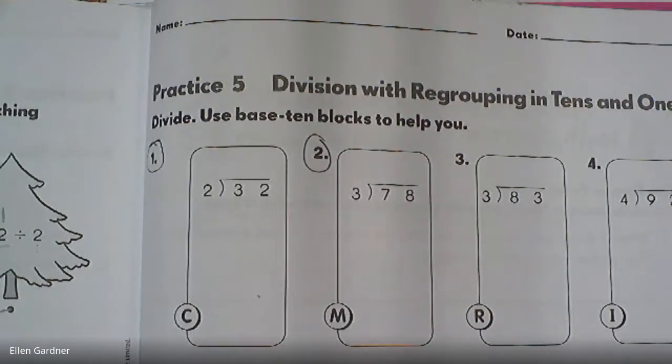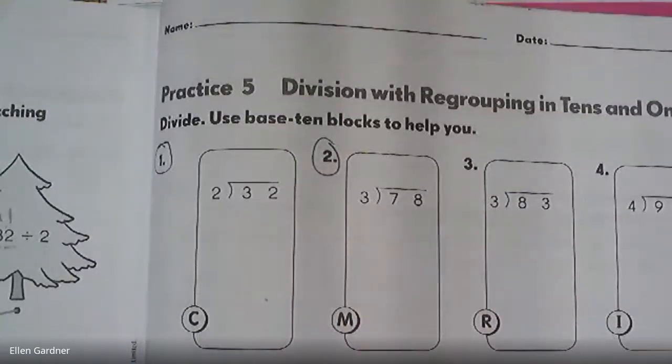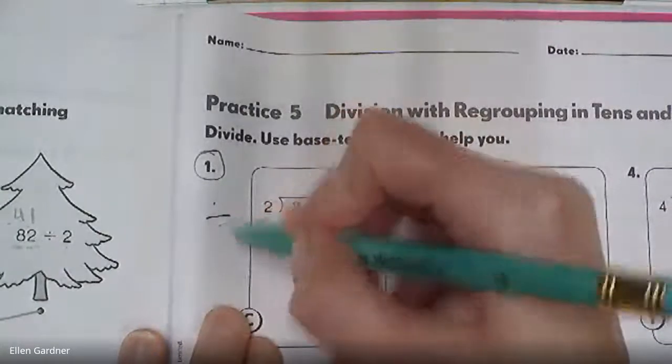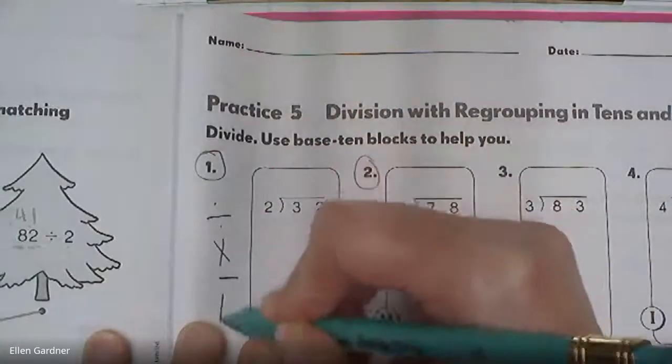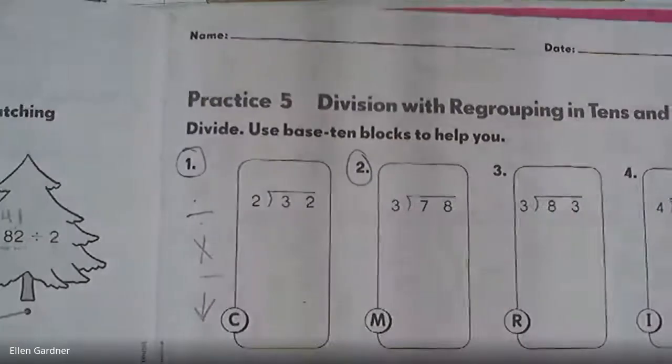Sahanasri, could you tell us the steps in solving this first problem? Number 1. Remember to divide, multiply, subtract, bring it down, and repeat.